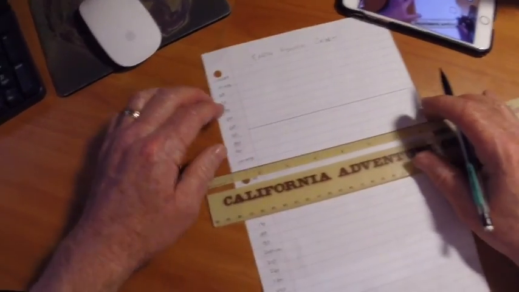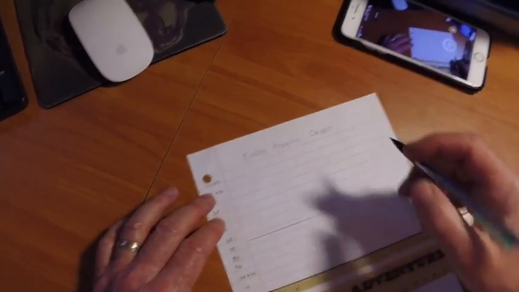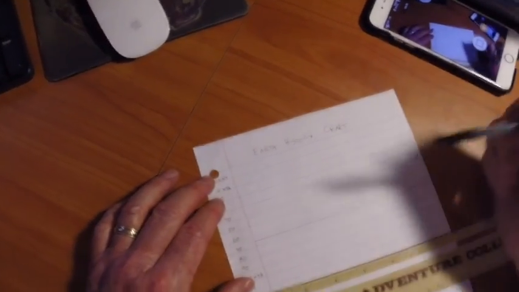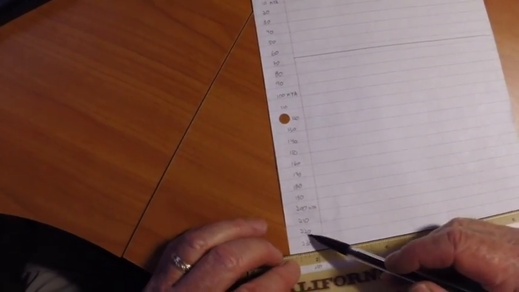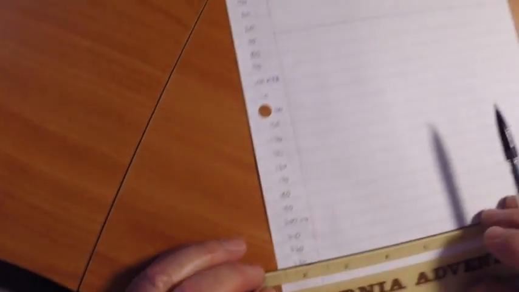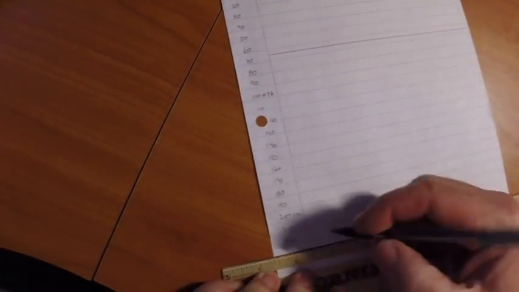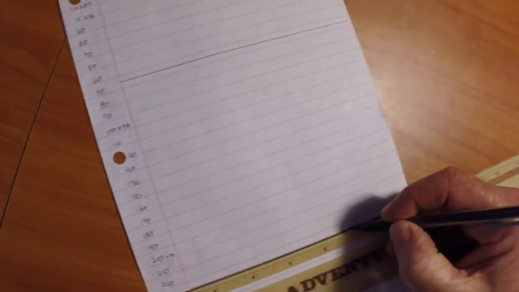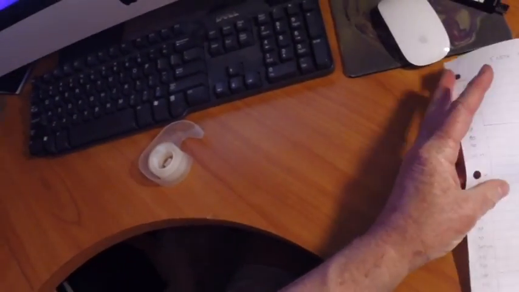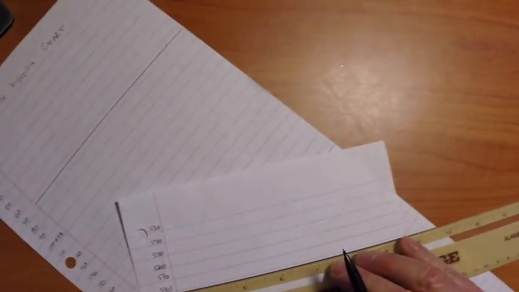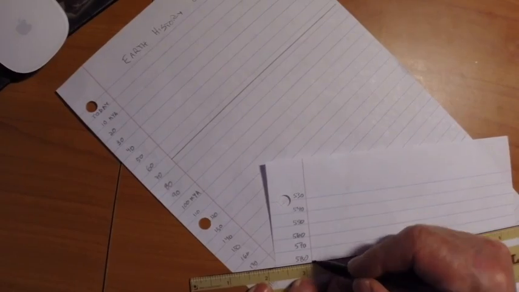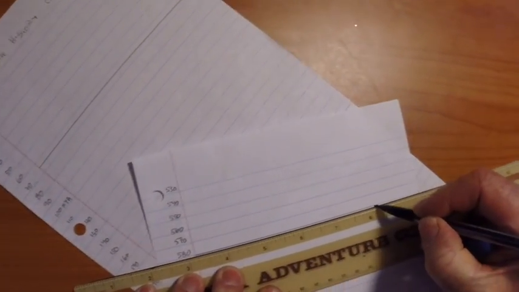And then I'm going to go down and divide at 225. So halfway between 220 and 230, I'm going to once again make a line all the way across. These are the major eras of Earth history. My next one is at 580. So that's right on the 580 mark. I make a nice line all the way across the page right there at 580.